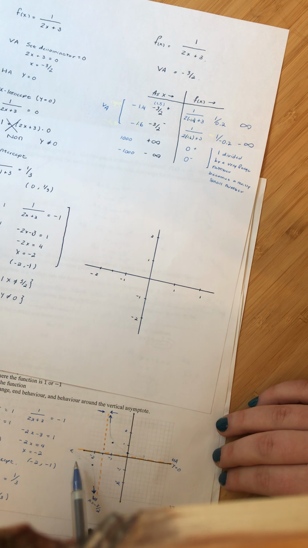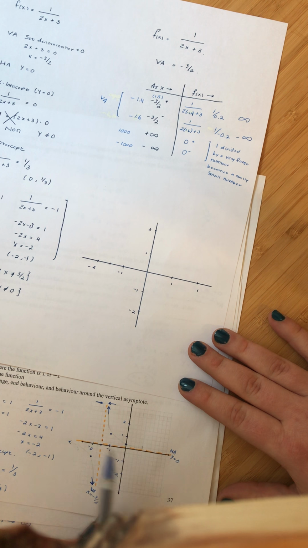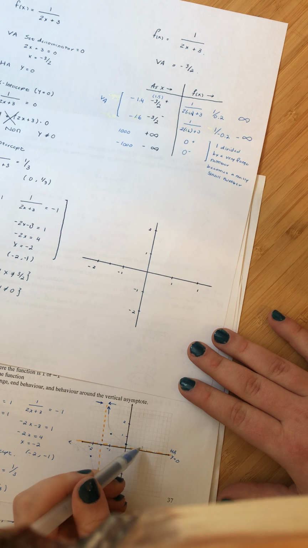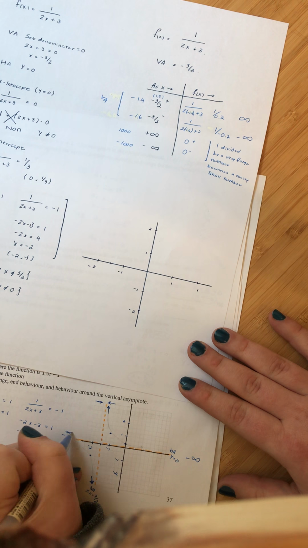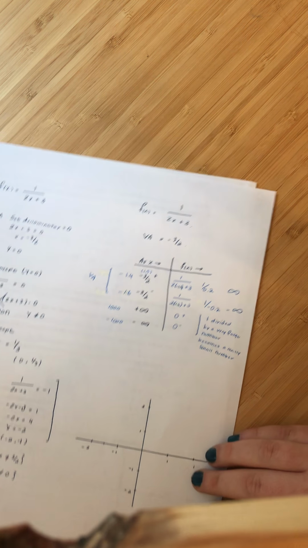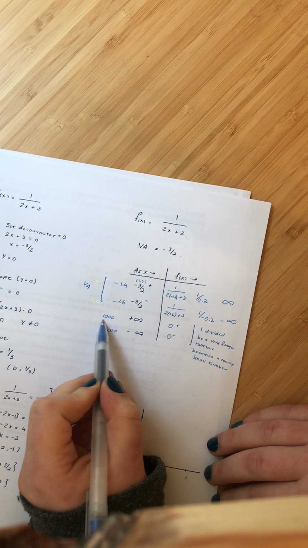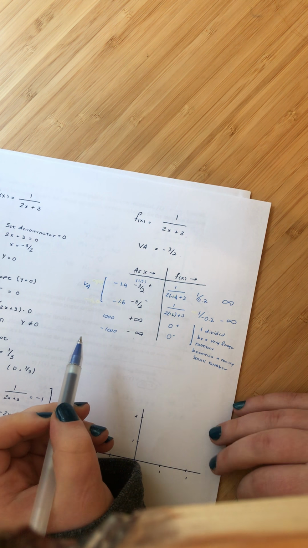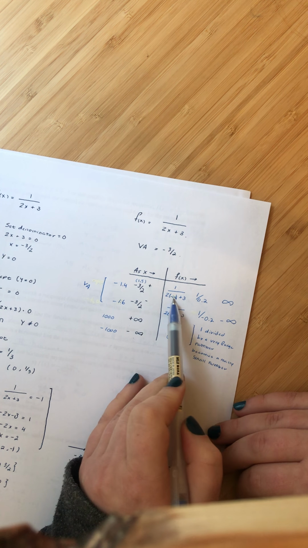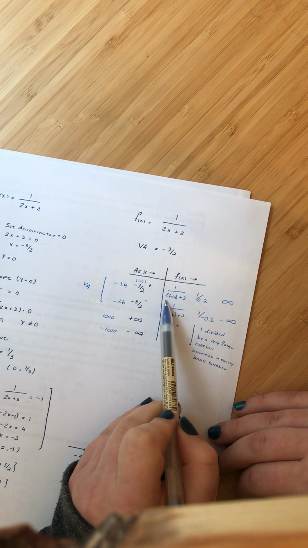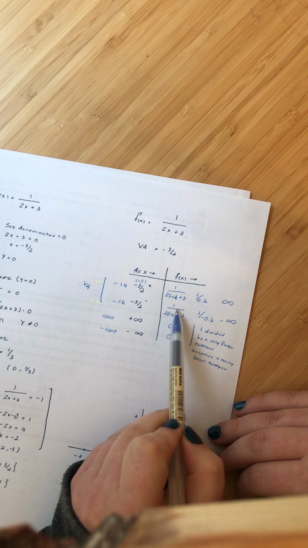But now I need to know, how does my graph behave as it approaches this horizontal line here? To do that, I need to see how my y is going to be when my x goes to positive infinity and negative infinity. So here, I'm going to do positive infinity and negative infinity. And I'm just going to pick a really large number. I just went with 1,000. So if I plug in 1,000 in here, it will be 2 times 1,000 plus 3. So 1 divided by a really large number.